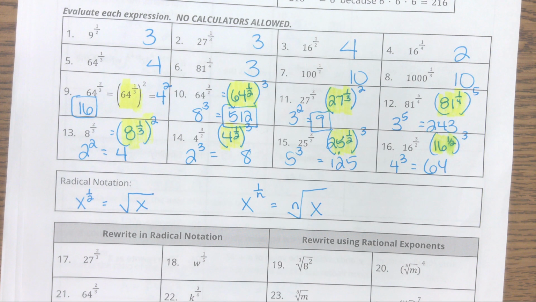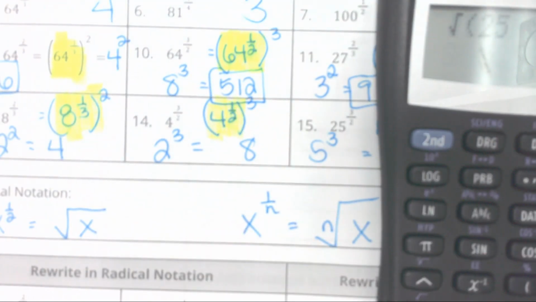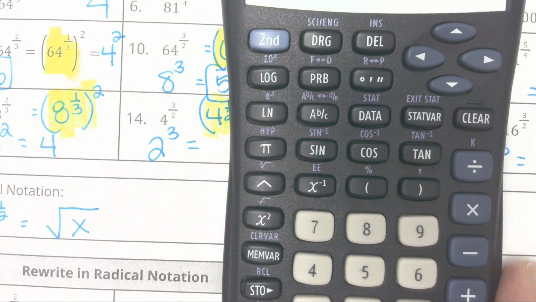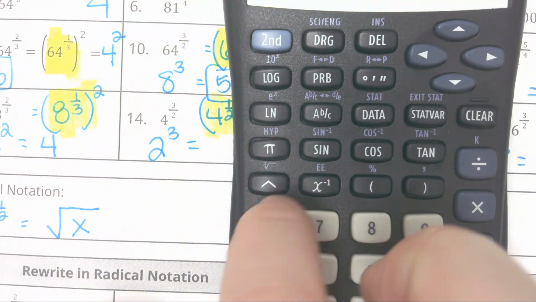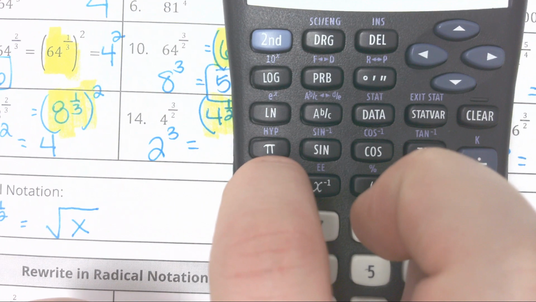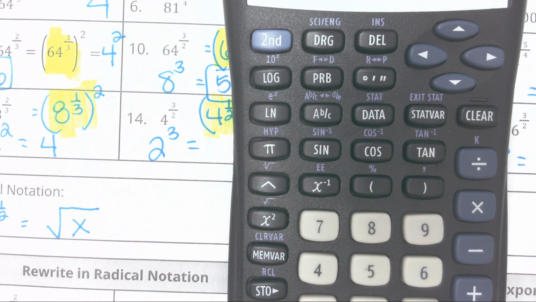Just so you can kind of see on these calculators, I'm going to zoom in. I don't know, it's kind of hard to see. Do you see that little root with a little x there? See that? That's the root symbol.